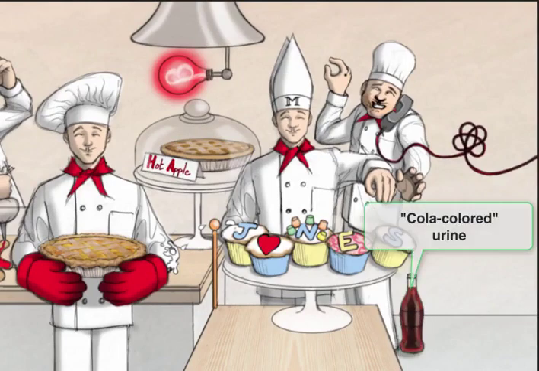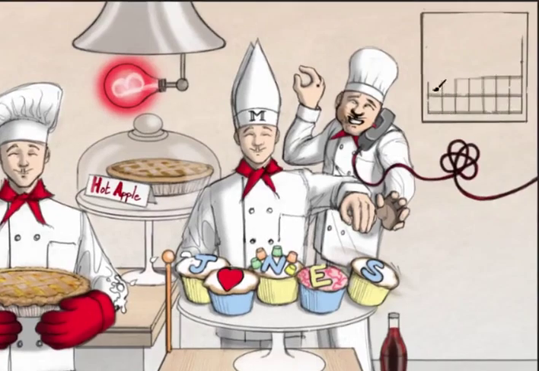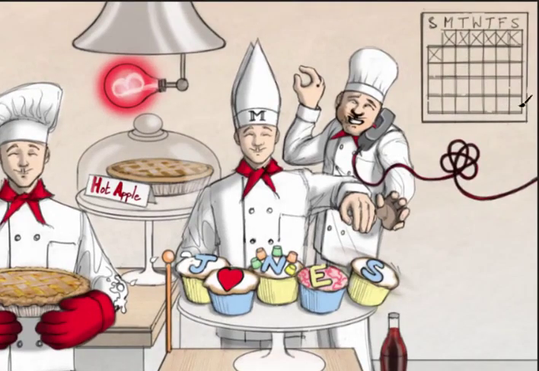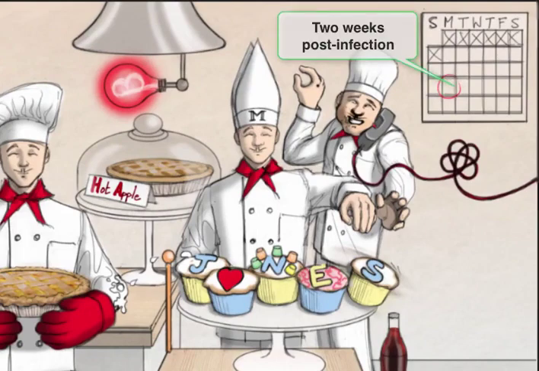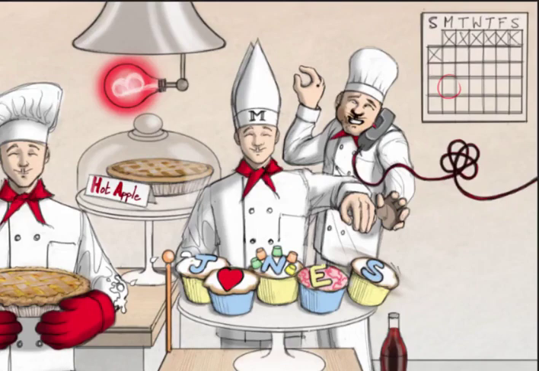You'll need to remember that PSGN occurs 2 weeks after the onset of the initial strep infection. We've illustrated 2 weeks in this calendar here by circling in red a date that is 2 weeks from today. I'm going to cover two major differences between rheumatic fever and PSGN that are commonly tested by examiners and somewhat tricky, but I think we do a really good job of sorting that all out.